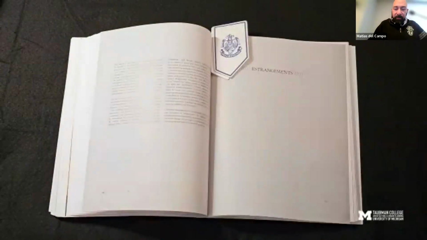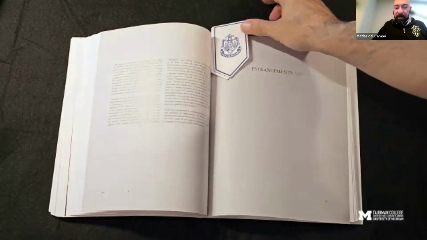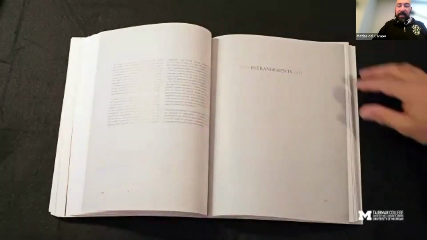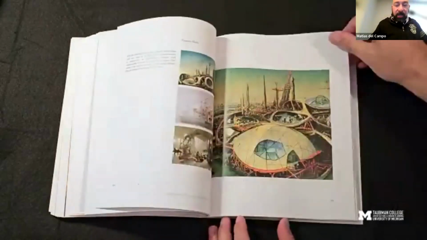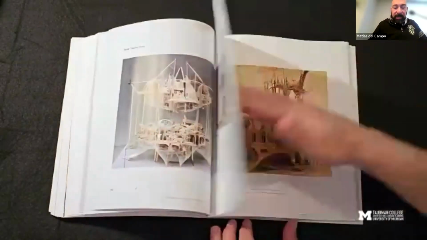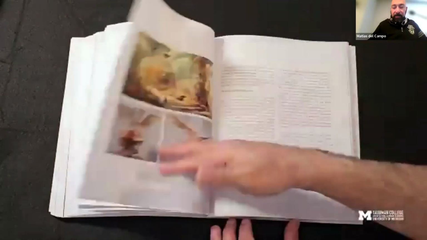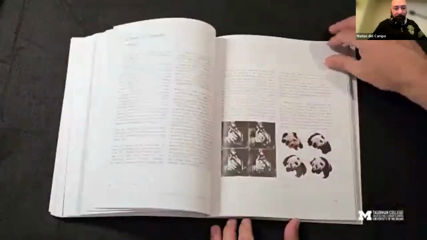Ultimately, estrangement is a multifaceted concept that resists easy definition or categorization. By exploring its diverse manifestations and examining its potential as a tool for artistic and social change, we can begin to understand its significance in shaping our perception of the world around us.